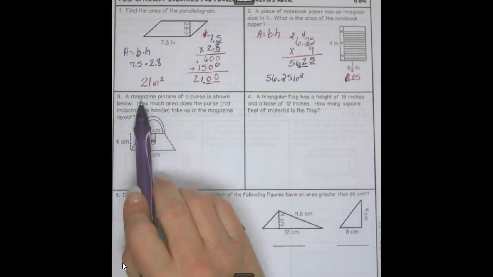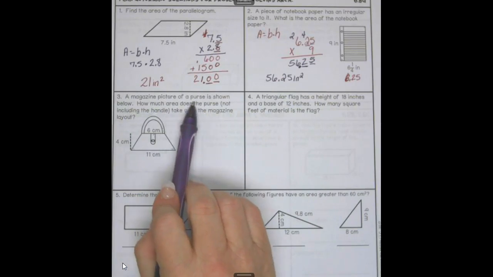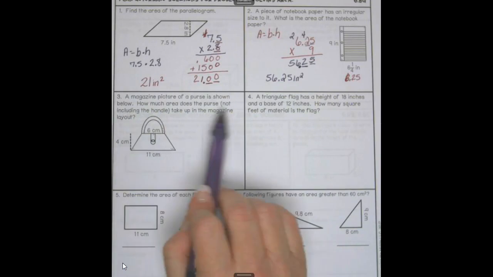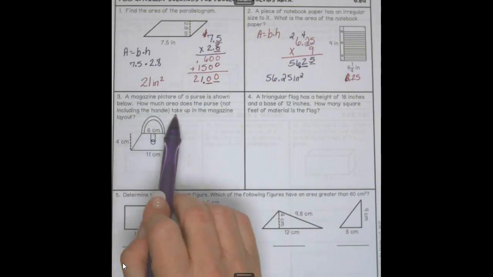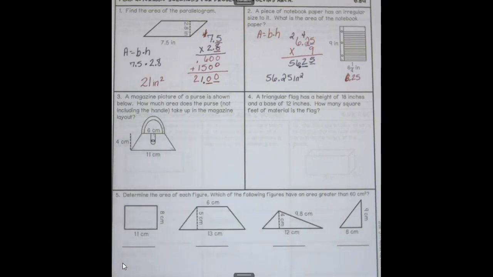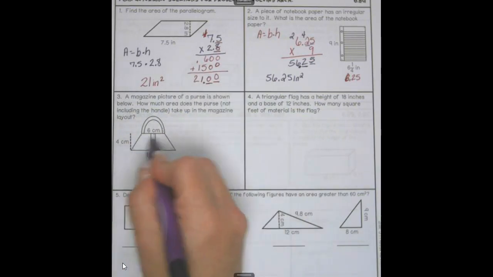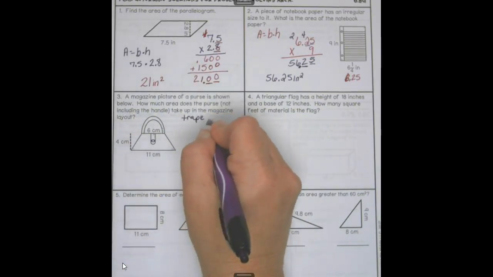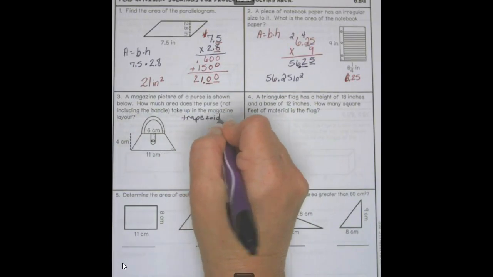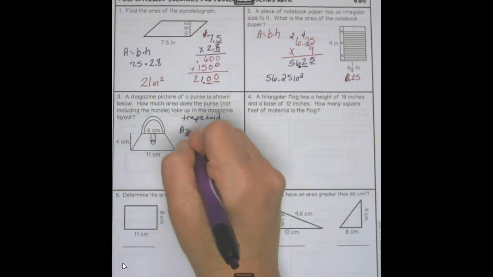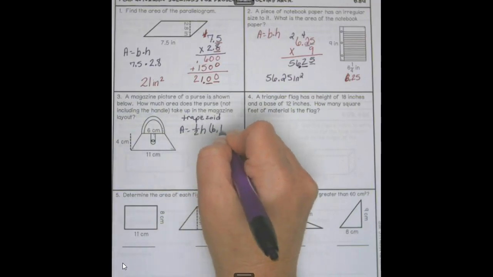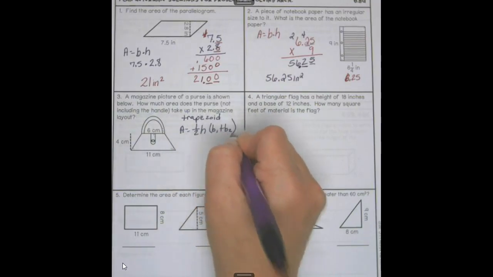A magazine picture has a purse shown. How much area of the purse, not including the handle, takes up the magazine layout? So what shape is this? It's a trapezoid. So the formula for a trapezoid is half h times b1 plus b2.